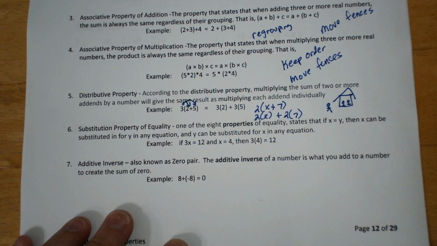Those are the properties. You need to recognize what the properties are. You need to be able to, given some information, identify what property somebody is utilizing.